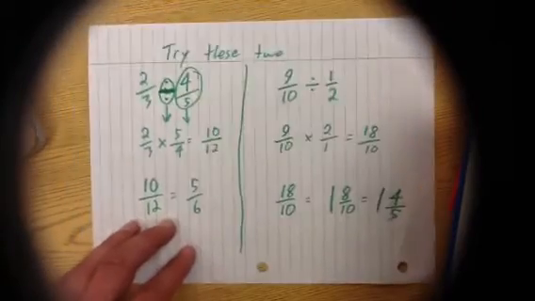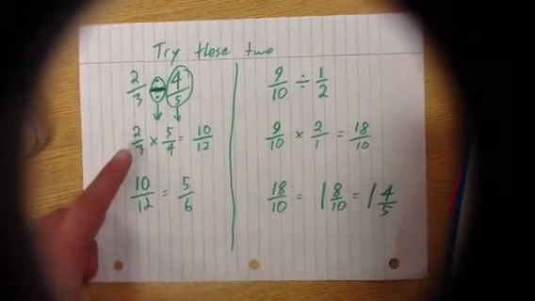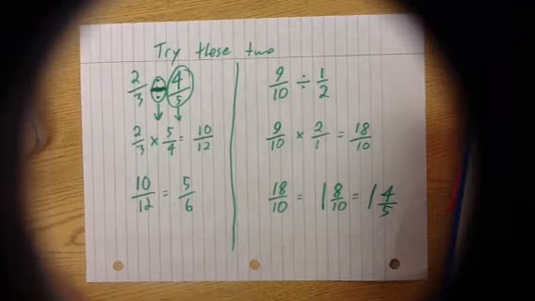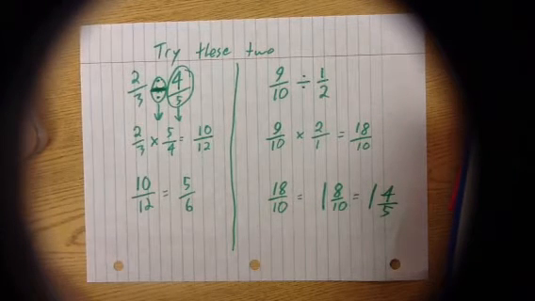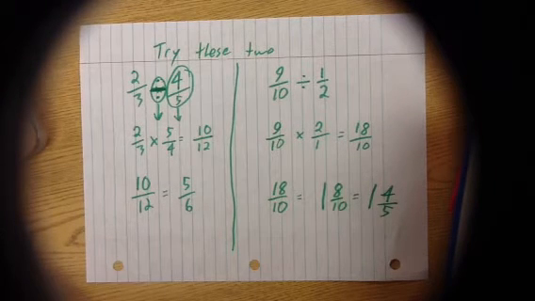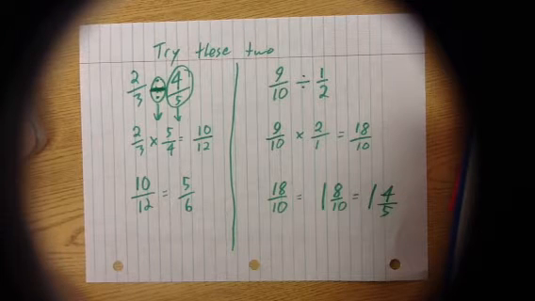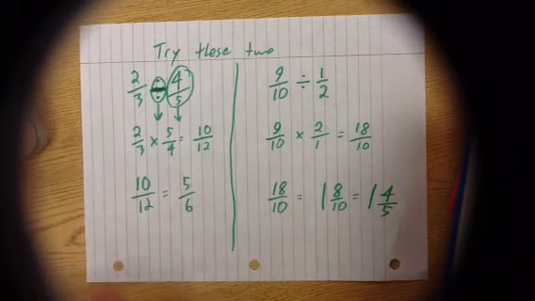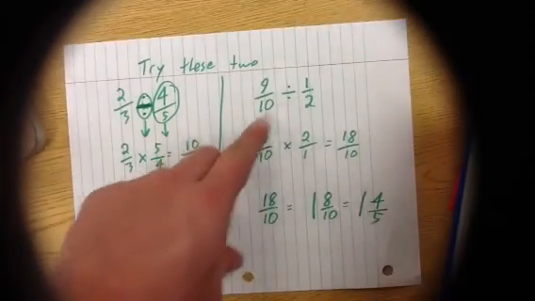Two more examples. 2/3 divided by 4/5 is the same thing as 2/3 times 5/4. That equals 10/12. I reduce that to 5/6. Simple as that.